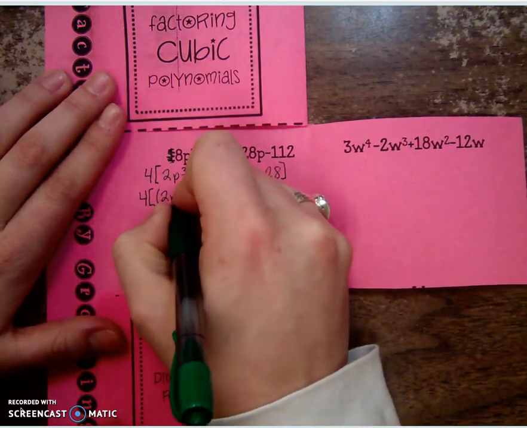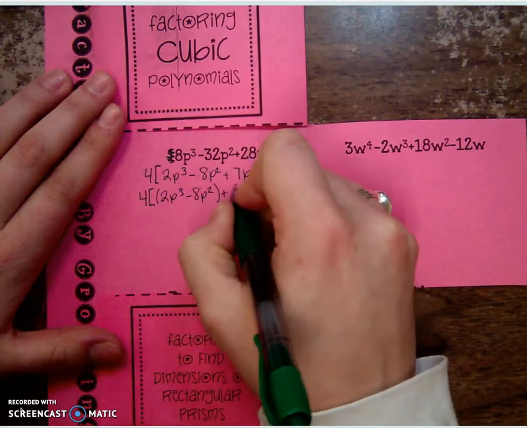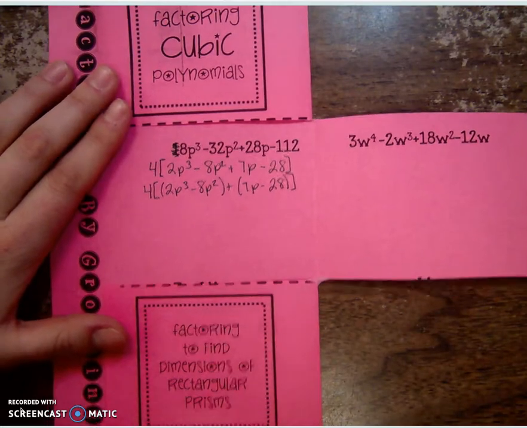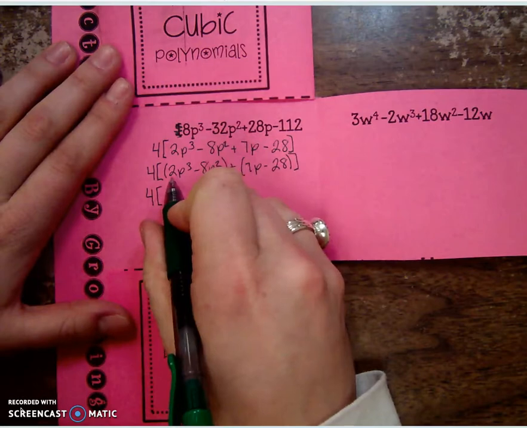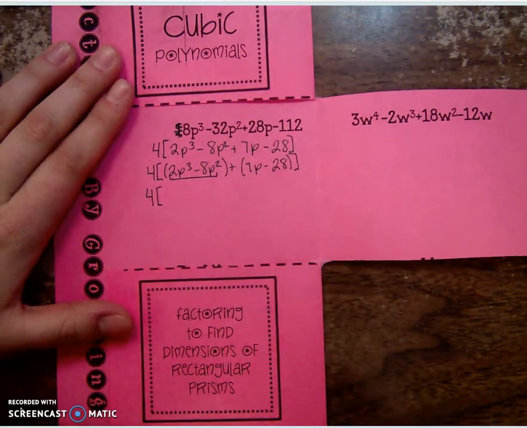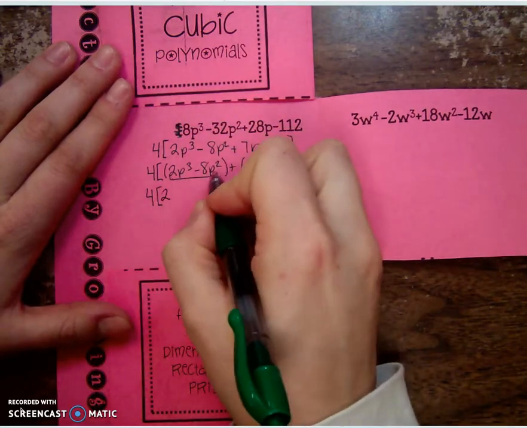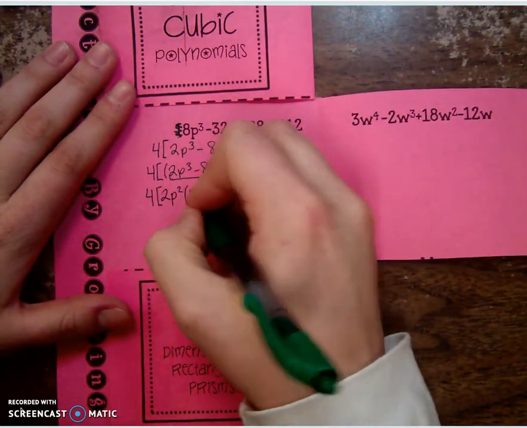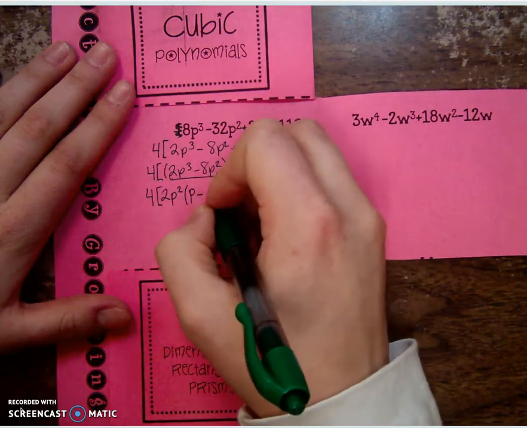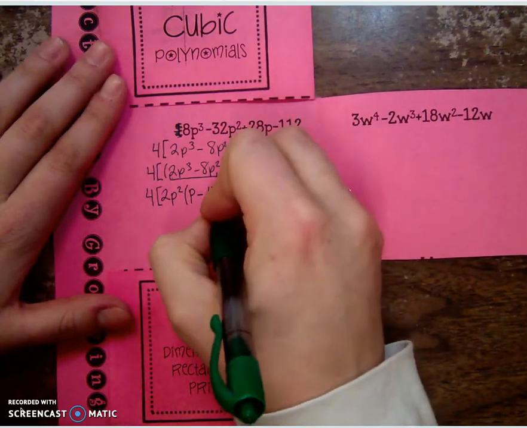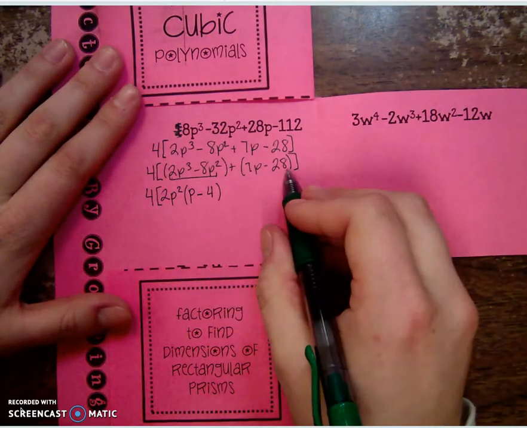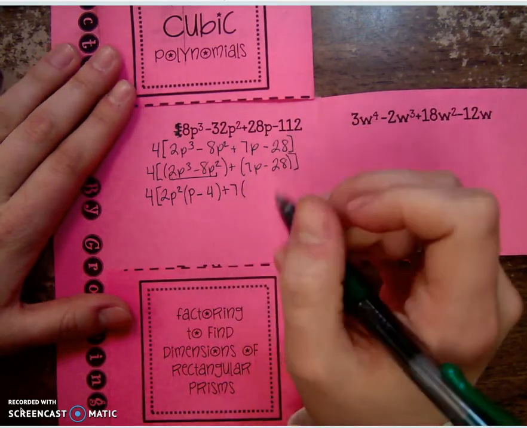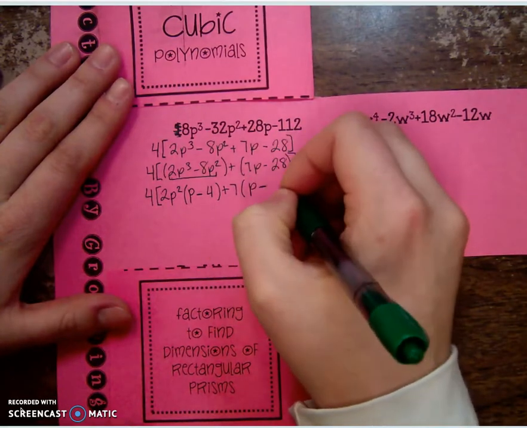Okay, so now I'm going to group these together. I have 2p cubed minus 8p squared plus 7p minus 28. And now pull out your greatest common factors. Leave that 4 on the outside still. Out of this first binomial, I can pull out a 2, and my smallest exponent is squared, so 2p squared. And then I'm left with just 1p minus 8 divided by 2 is 4. I can pull out a 7, but I can't pull out a p because there's not a p in this term. So then I'm left with p, and then 28 divided by 7 is 4.